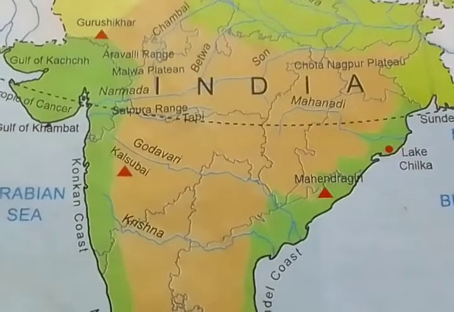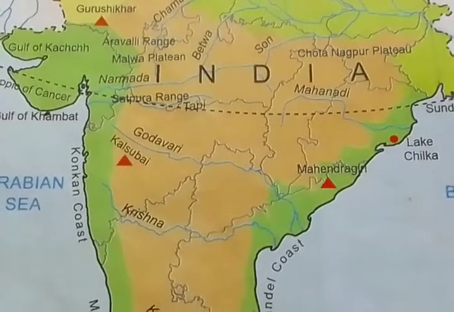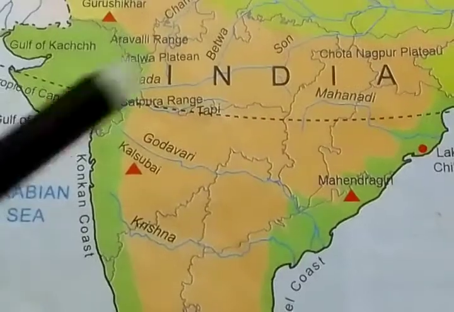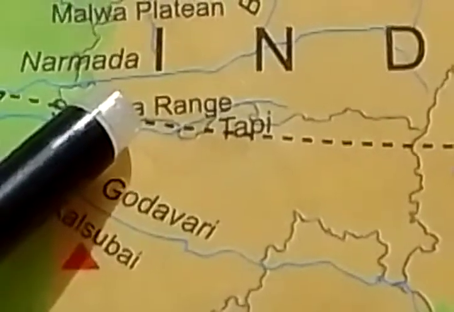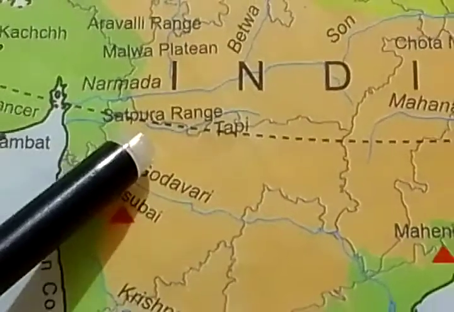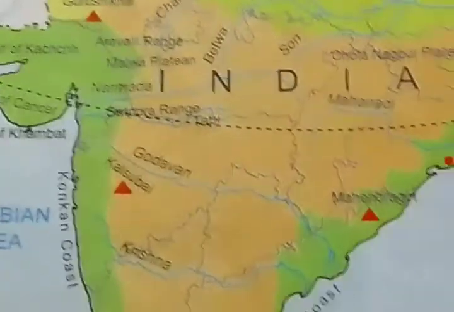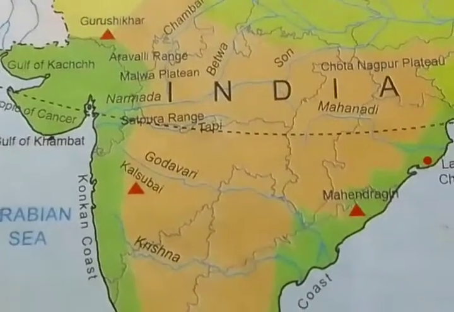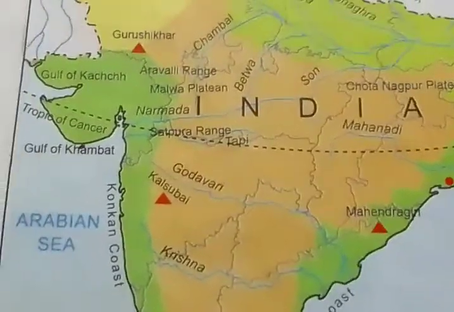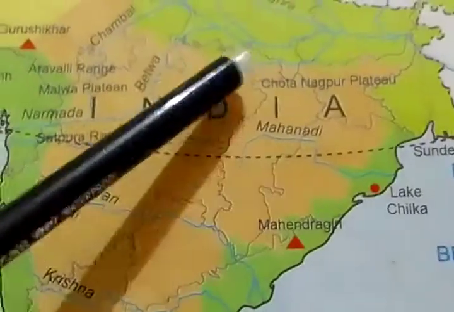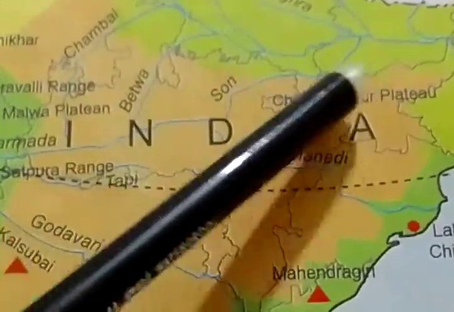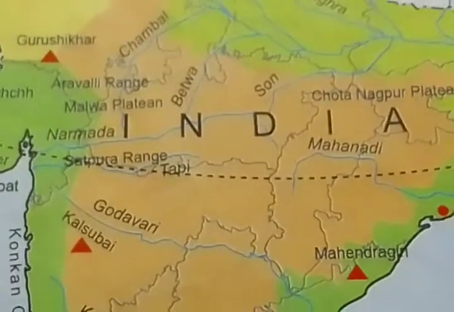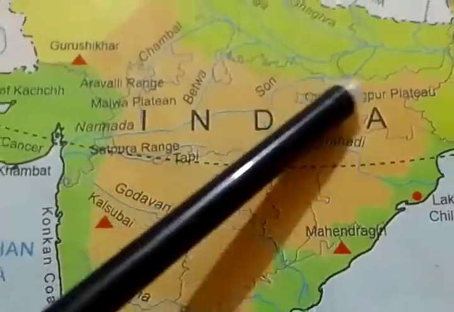The Satpura range makes its northern part. Here is the Satpura range, clear. While the Mahadeva, Kaimur Hills and Maikal range make its eastern part.